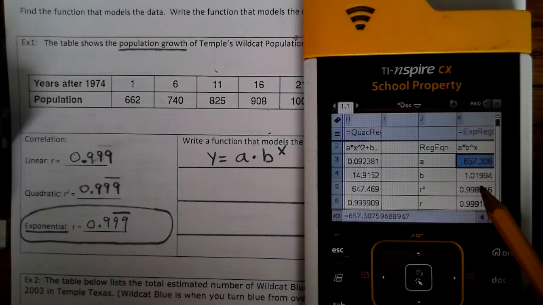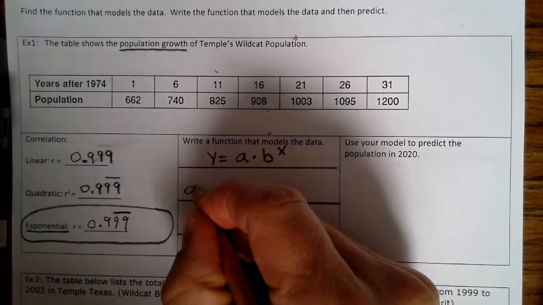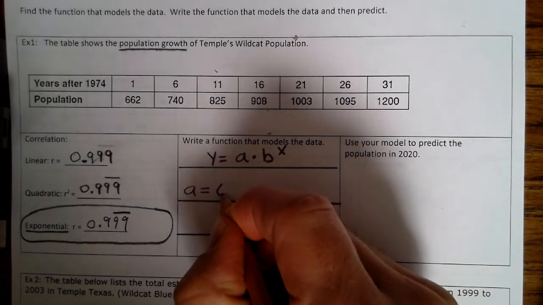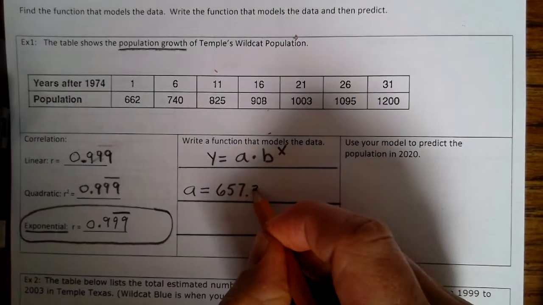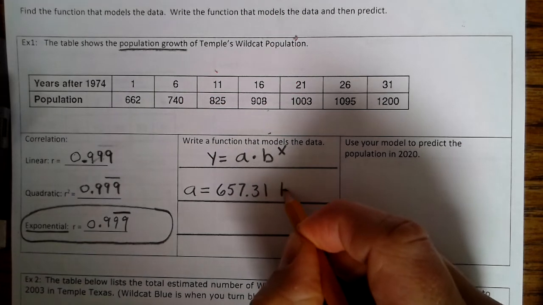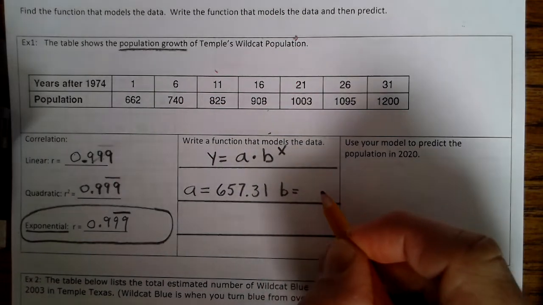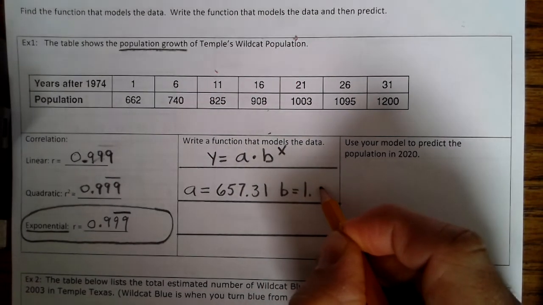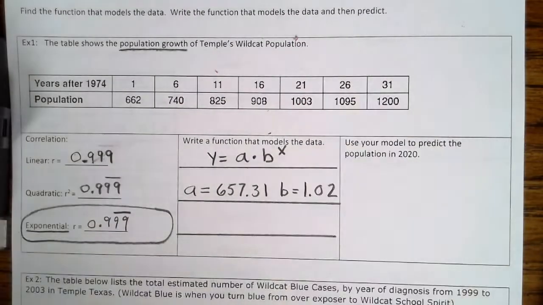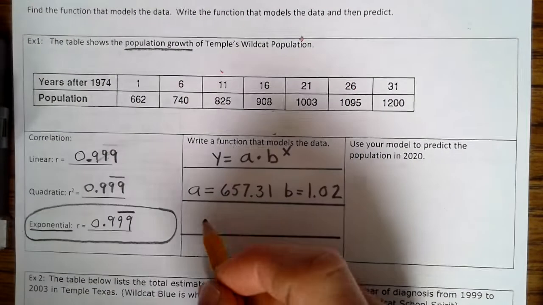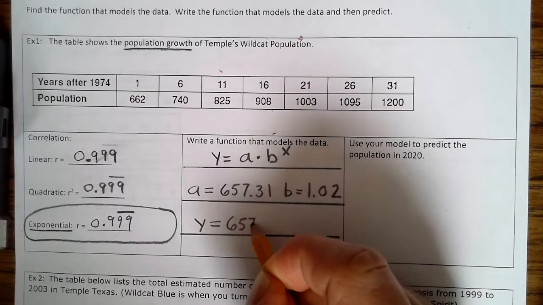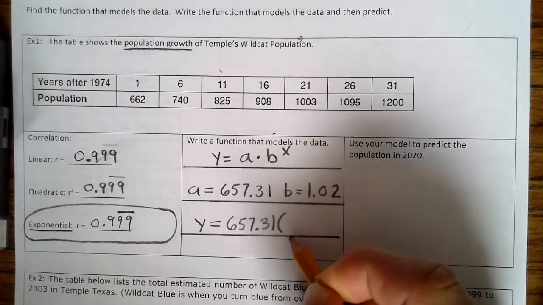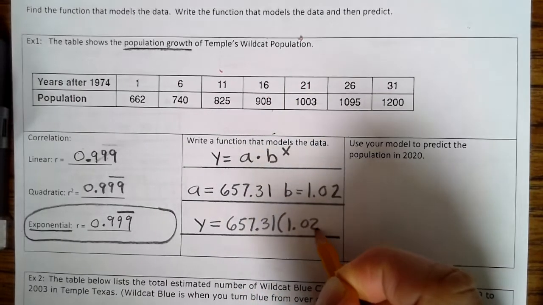So a is 657.31, and b is 1.02. Okay, so now our equation is y equals 657.31 times 1.02 to the x power.